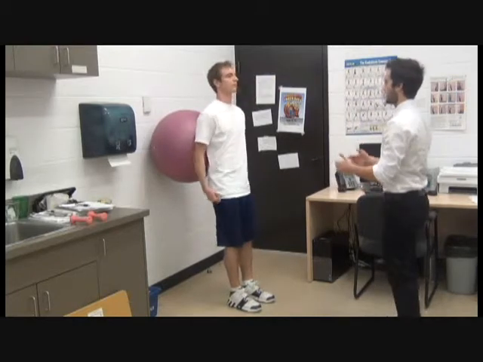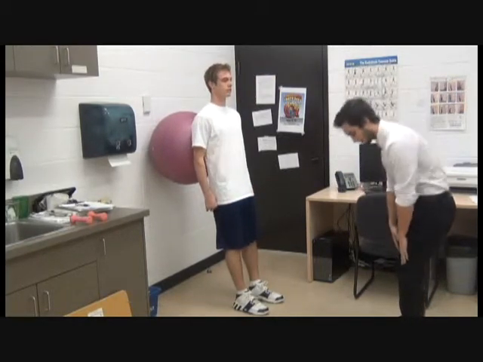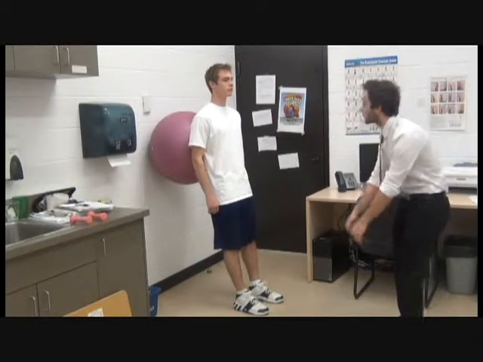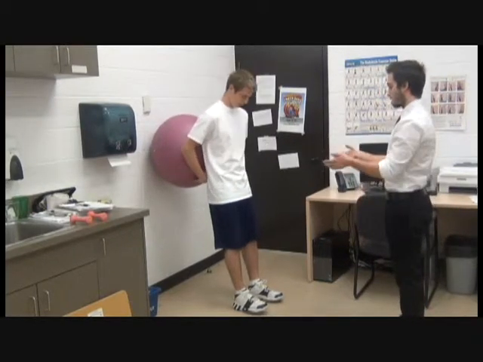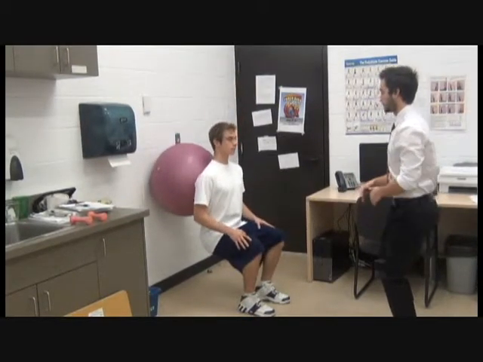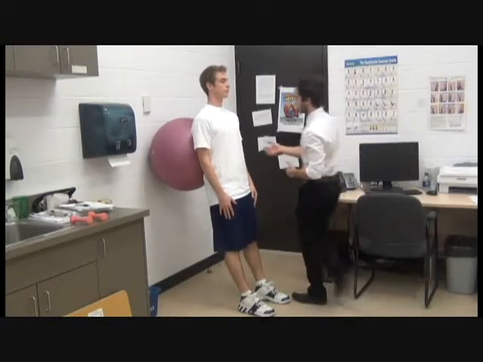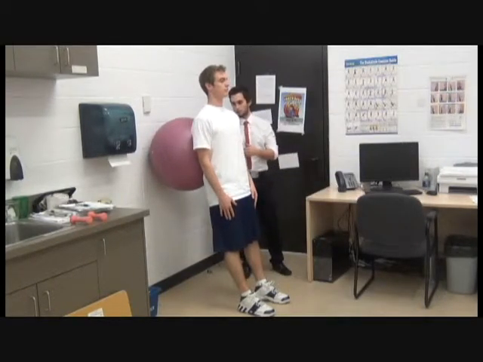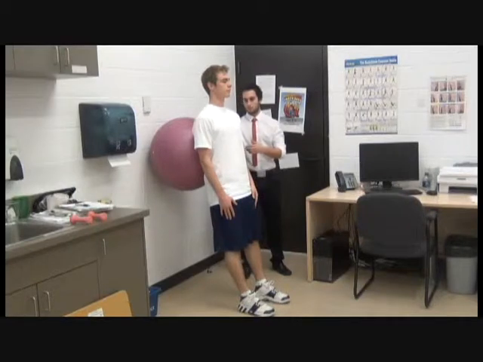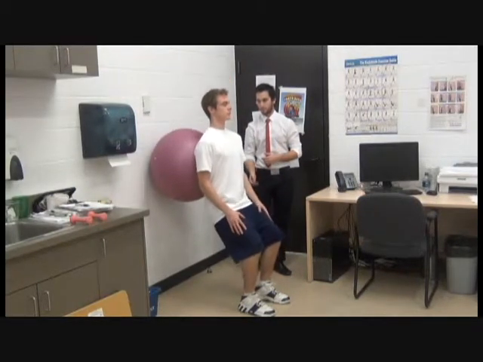And now as you're going down, I want to make sure that your patella does not come over top of your toes. So just come down, do a full squat, almost like you're sitting in a chair. Perfect. And come up. You also want a neutral spine, so you want the spine to have the proper curvatures throughout the whole motion. Perfect.